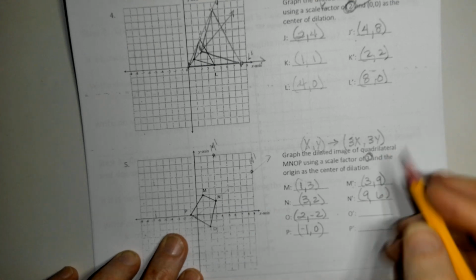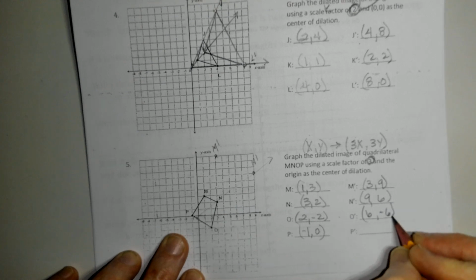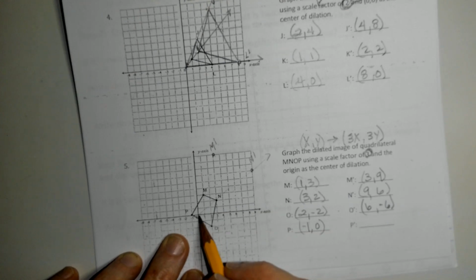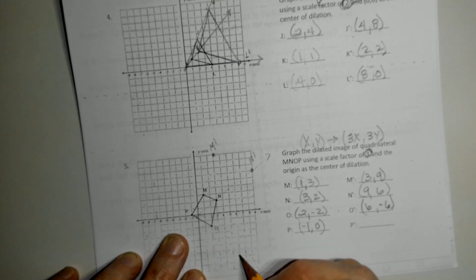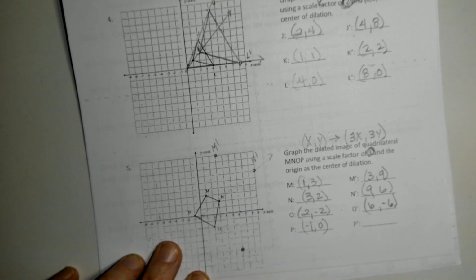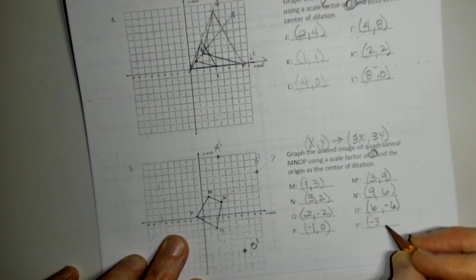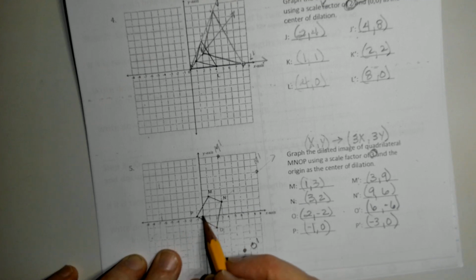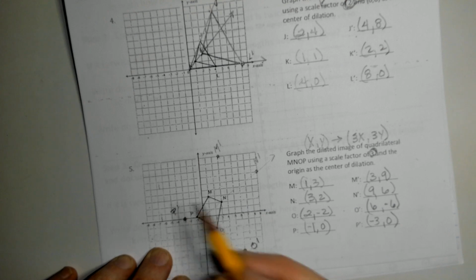O. 3 times 2 is 6. 3 times negative 2 is negative 6. My new location for O prime is at 6, down 6. Right 6, down 6. That is O prime. And P, negative 1 times 3 is negative 3. And 3 times 0 is 0. The new location for P prime is at negative 3, 0. And we label it P prime.